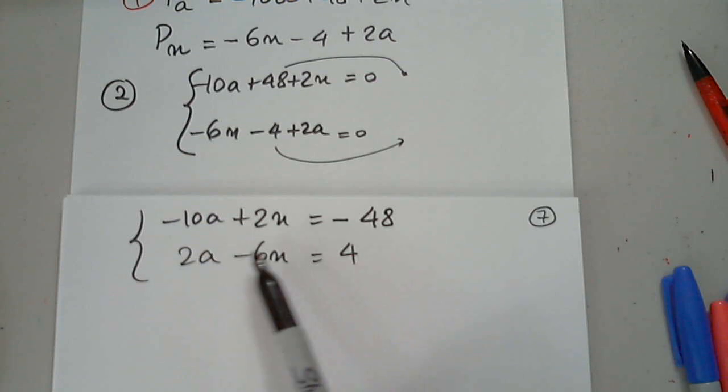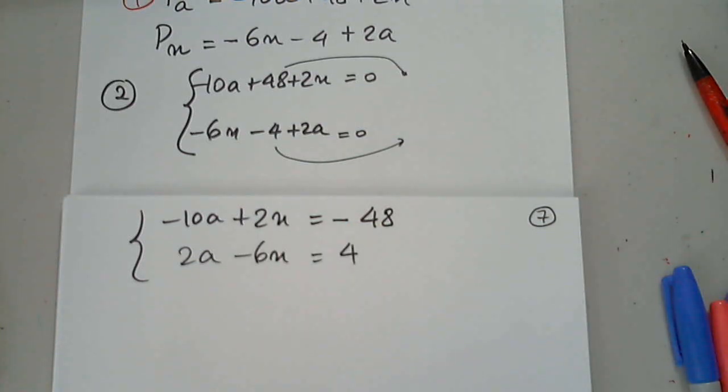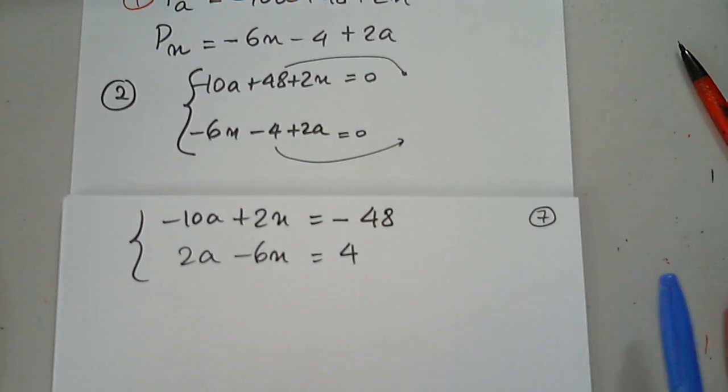Also, we can decide to eliminate one of the variables. Which of the variables would you like to eliminate? Can we eliminate A? Yes.